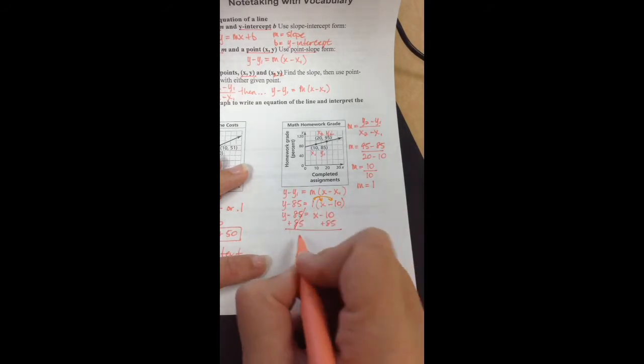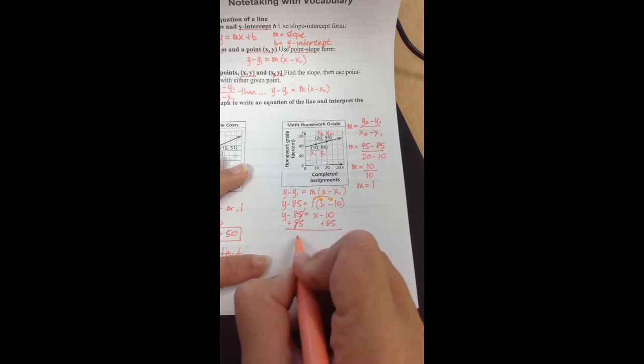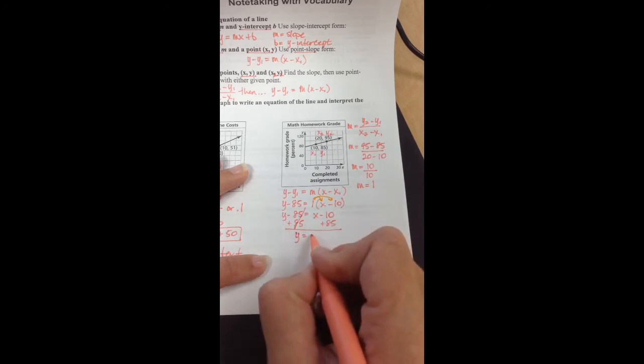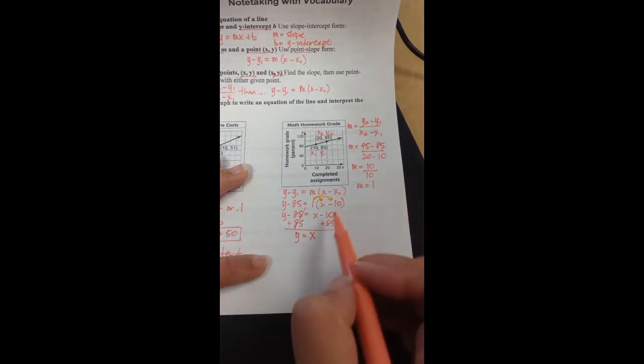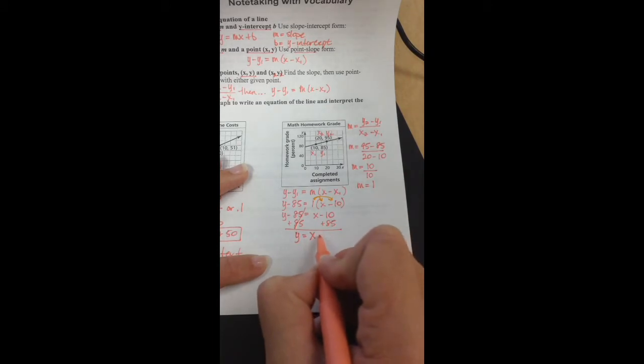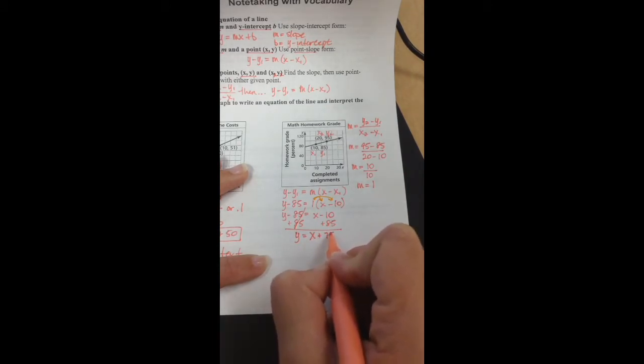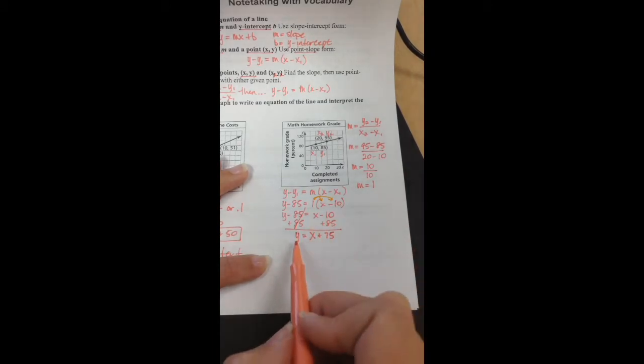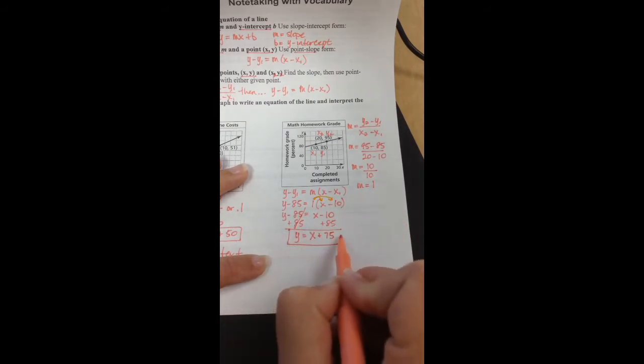This will cancel. Negative 85 plus 85 is 0. Bring down my y. X doesn't have anything either. It doesn't have anything to be added or subtracted, so just bring it down. Negative 10 plus 85 is actually positive 75. We now have it in y equals mx plus b form. There's your equation.